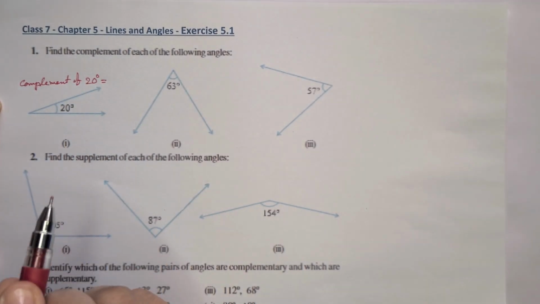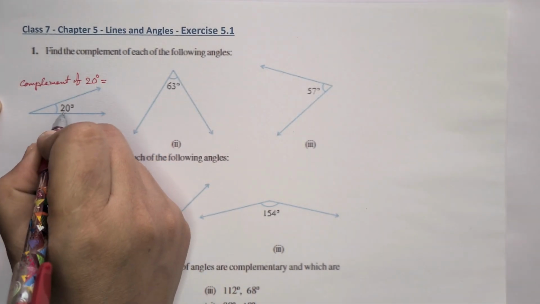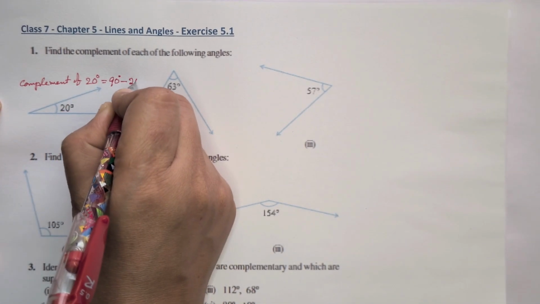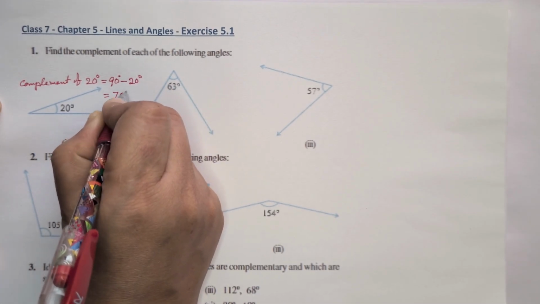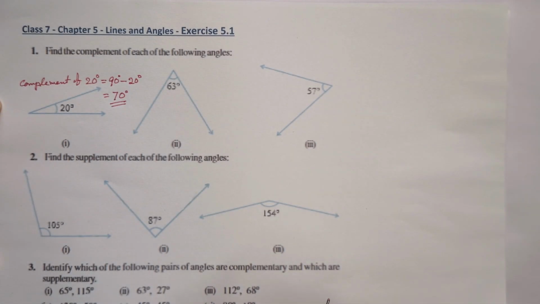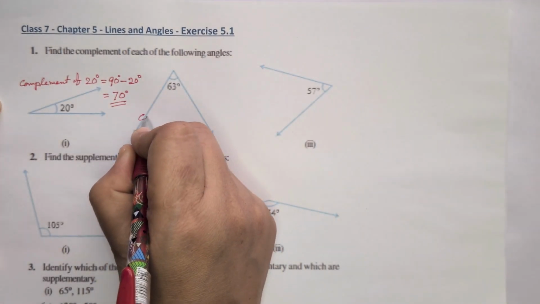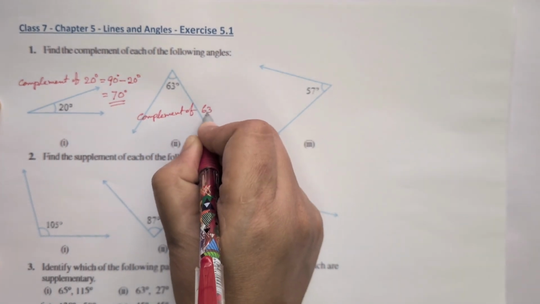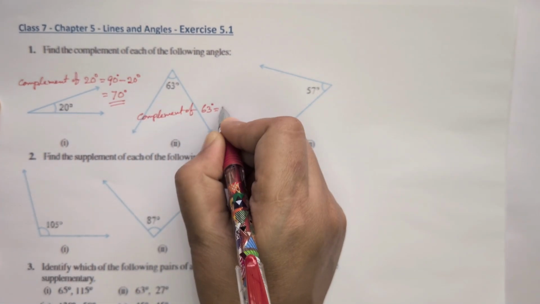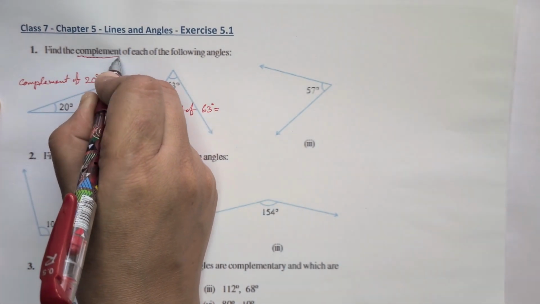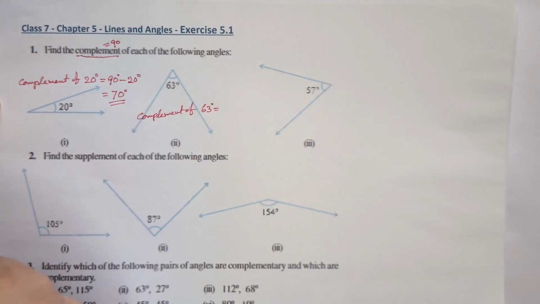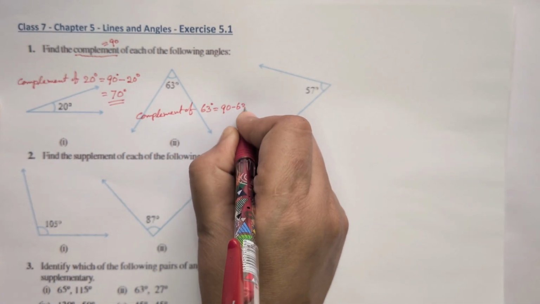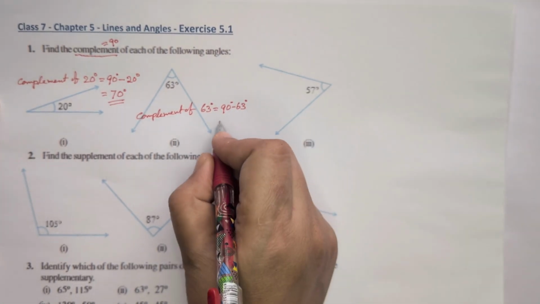The sum of two angles is equal to 90 degrees. So one angle is given as 20 degrees. The other angle means 90 minus the given angle, which is equal to 70 degrees. That is the complement. Here, the complement of 63 degrees, which means the sum of two angles is equal to 90 degrees. So the complement of 63 means 90 minus 63, which is equal to 27.